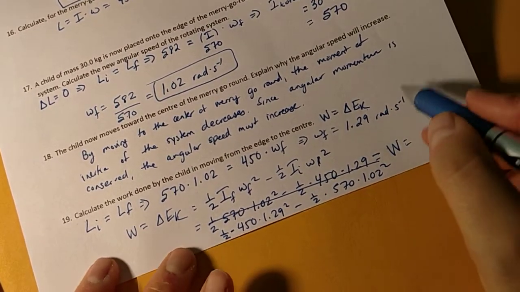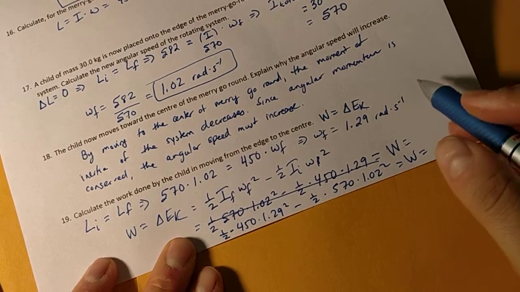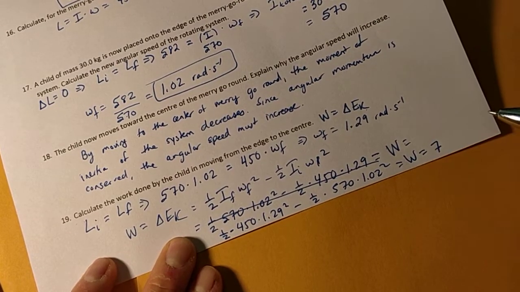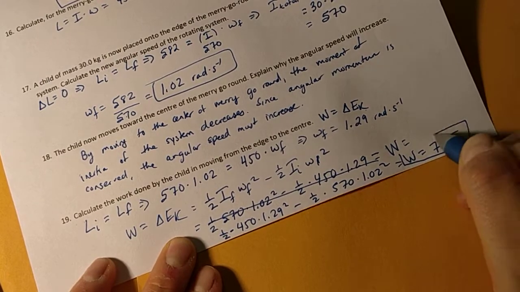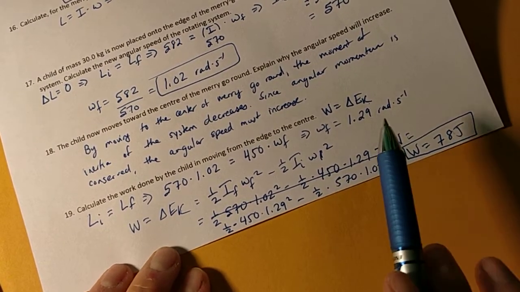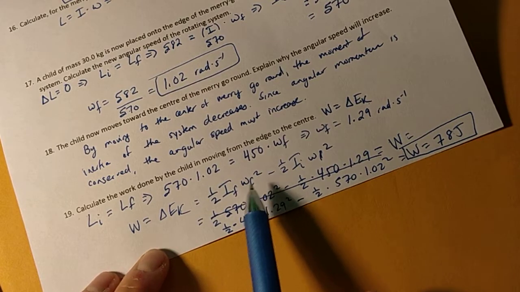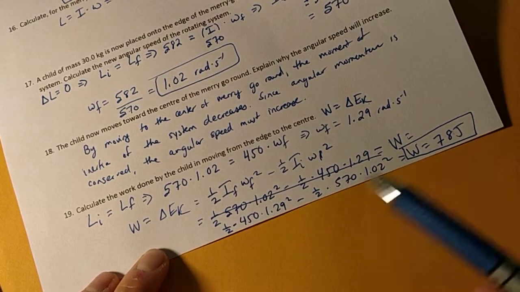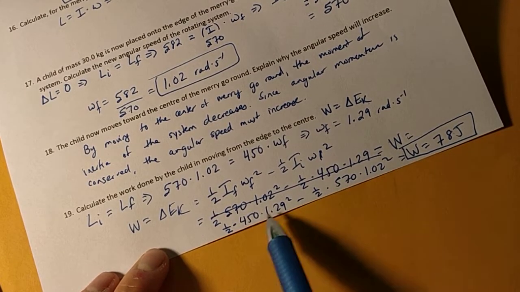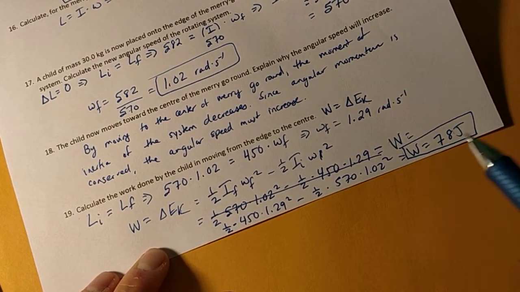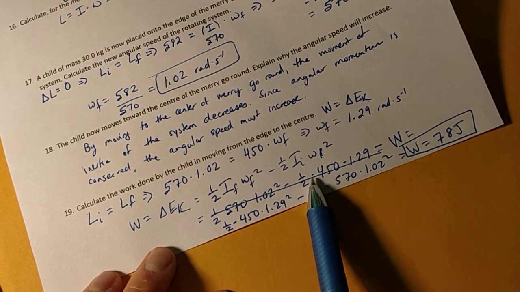That's what you get when you rush. So I have the work equals 77.9, so I'll round up to 78 joules. 78 joules of work were done by the child in moving. So I apologize if you were to ever make this mistake and you have negative work, even though it should be positive work. Just reverse your signs, or just note that I made a mistake.